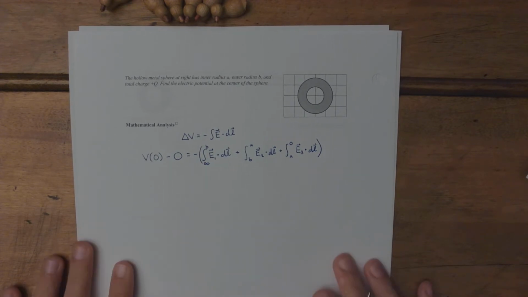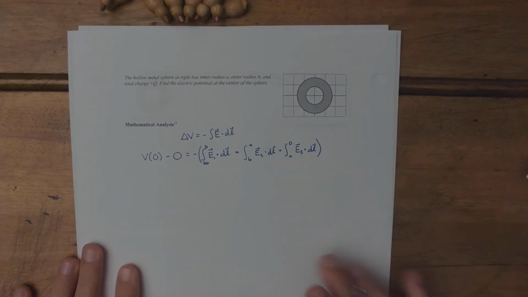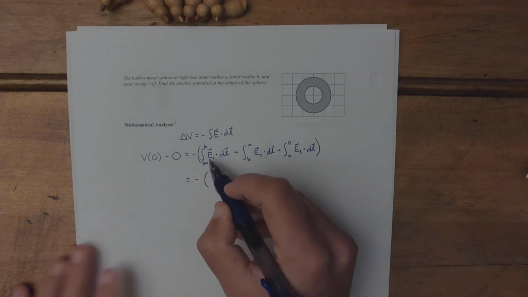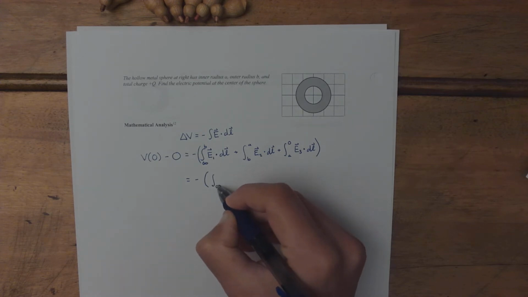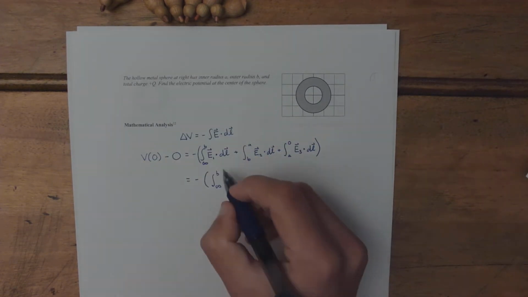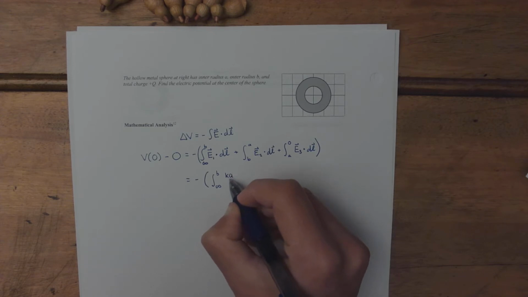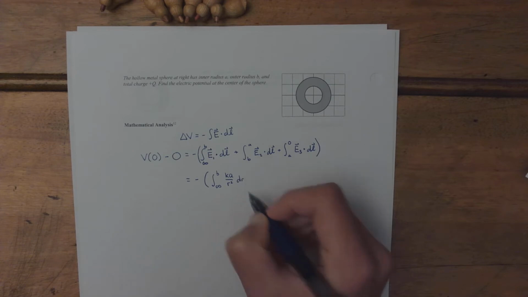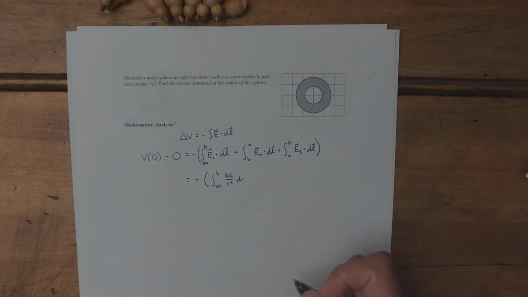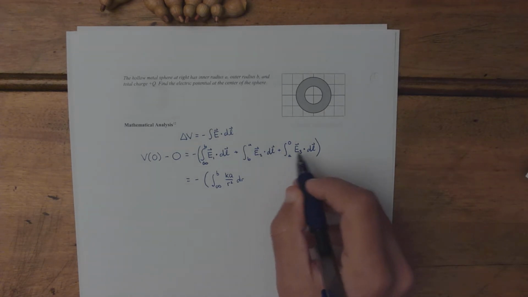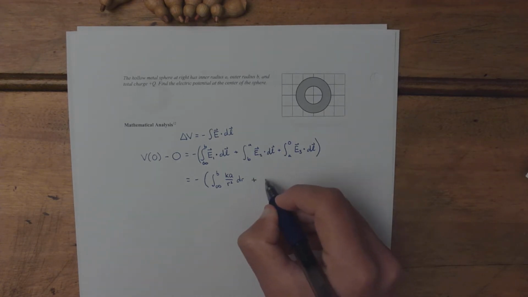That leaves me with my integral as I go from infinity to B, and it's a metal sphere with a net charge of Q. So the electric field is kq over r squared in the r hat direction, dot that with dl, and you get kq over r squared dr. And then from these two terms here, I just get 0 because electric field 2 is equal to 0 and electric field 3 is also equal to 0.